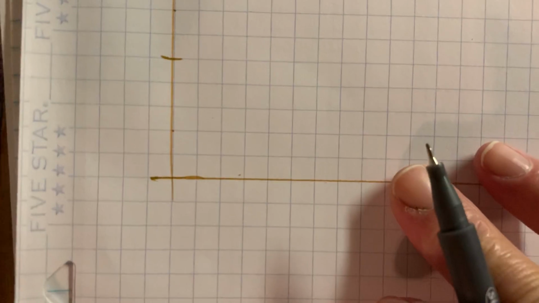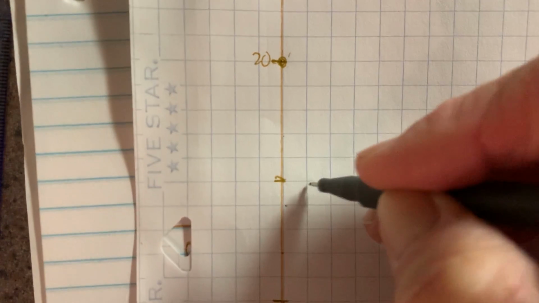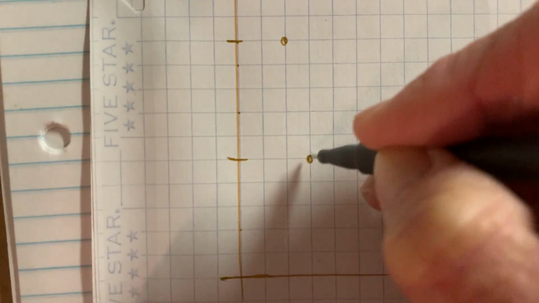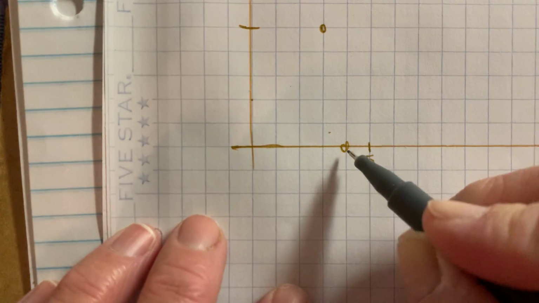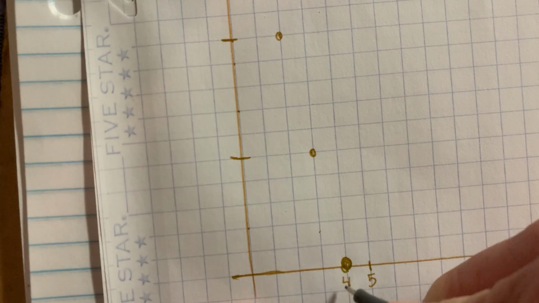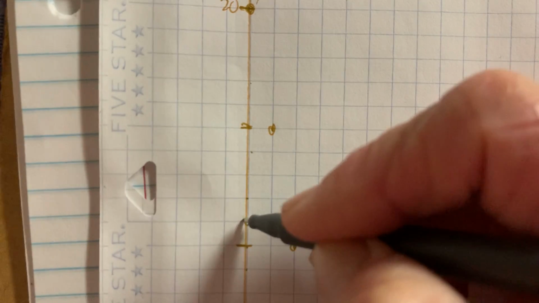All right, I'm just going to graph those lines. The first one was hitting up at 20 with a slope of negative 5, down 5 over 1, down 5 over 1, and so on. And it should be no surprise that that is the point (4, 0). We already knew it was going to hit the x-axis at (4, 0). That point right there is A. Then B, negative 1/2 x plus 11.